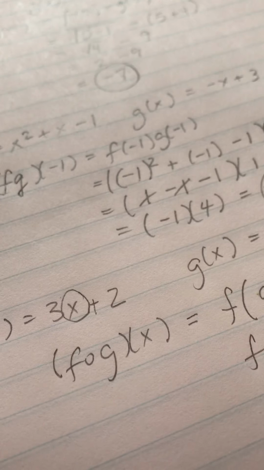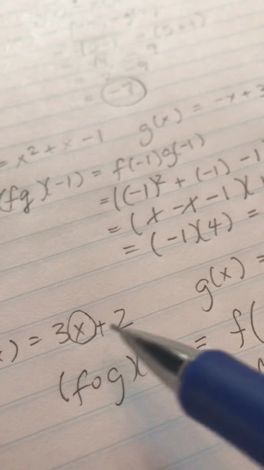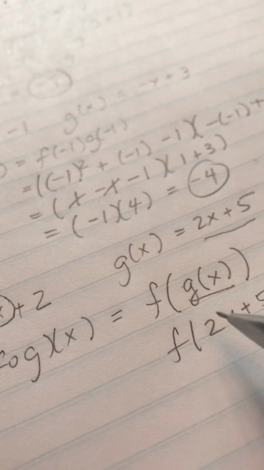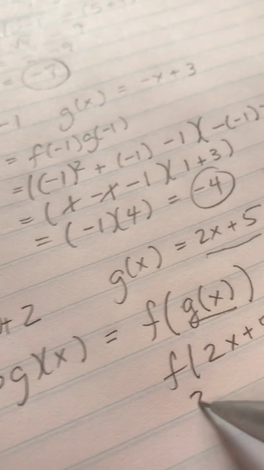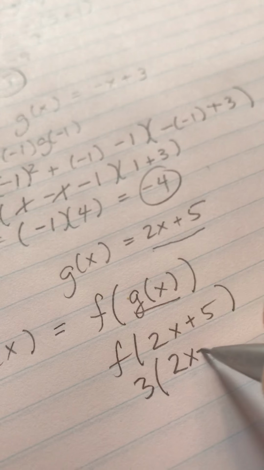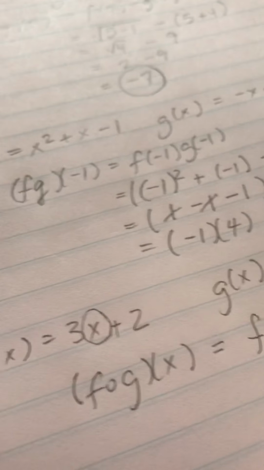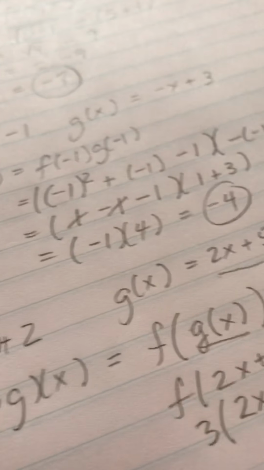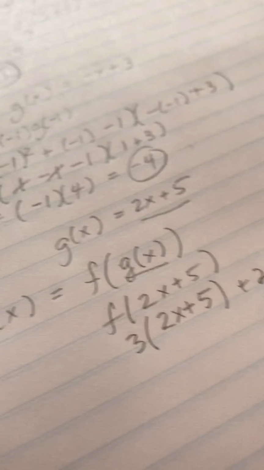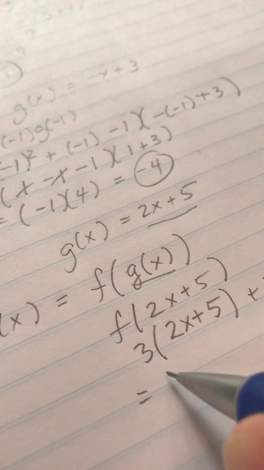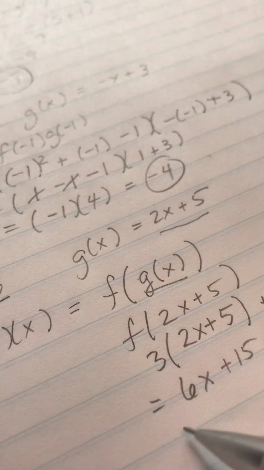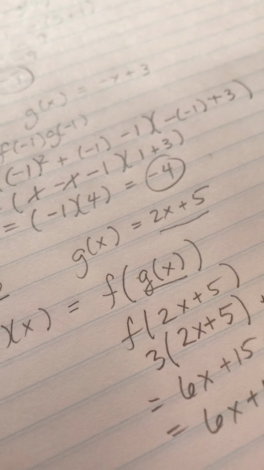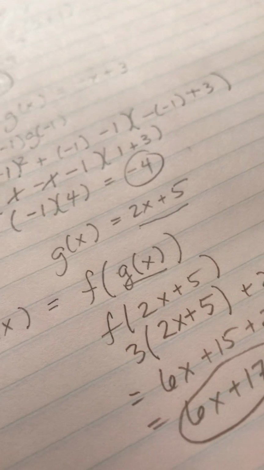All right, so now I want to write 3 parentheses plus 2, where this expression is in the parentheses. So 3 times the quantity 2x plus 5, plus 2 is what we want to simplify. So that just involves distributing the 3 to get 6x plus 15, and adding the 2 to the 15 to get 6x plus 17. And there's your composition function.